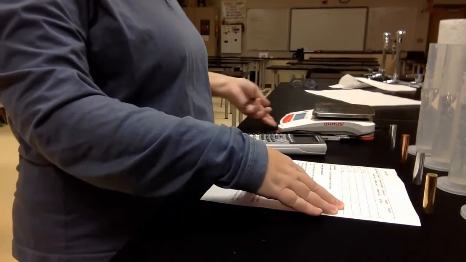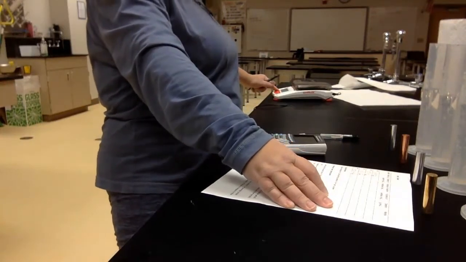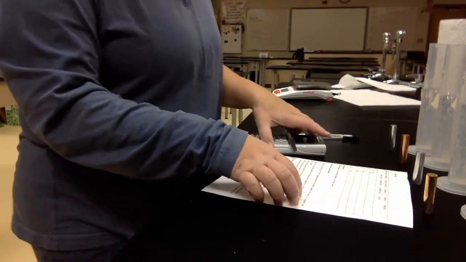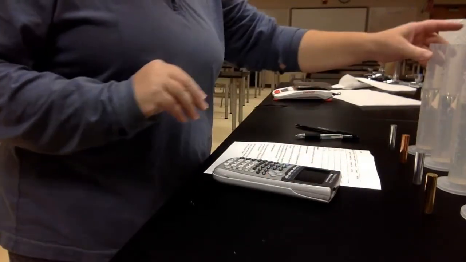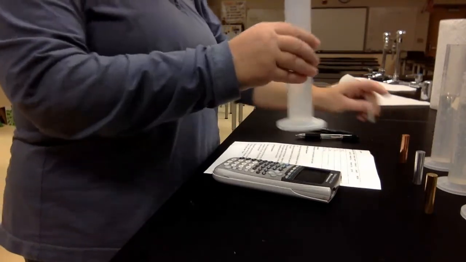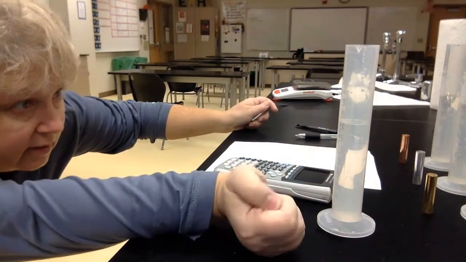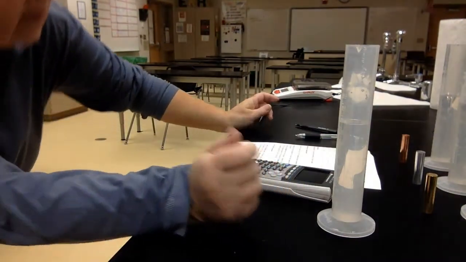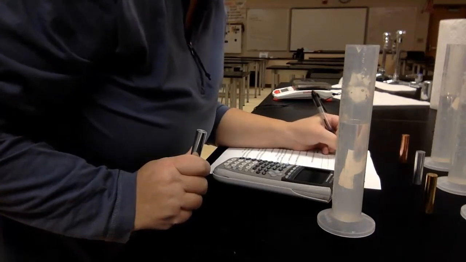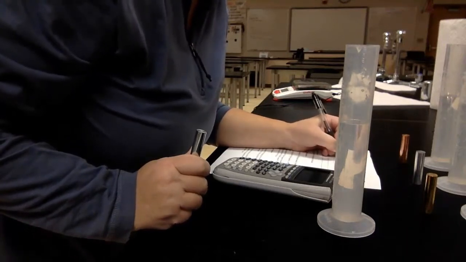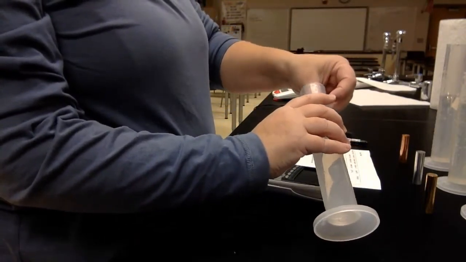I can turn that off. Move it out of the way. Okay, so now it says we need to get the volume of each. So I'm going to take my graduated cylinder here. The volume of it, I need to get down and look, is about 79.5 milliliters. I'm going to gently drop this in so we don't splash.